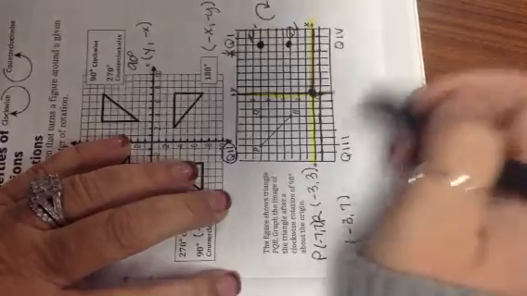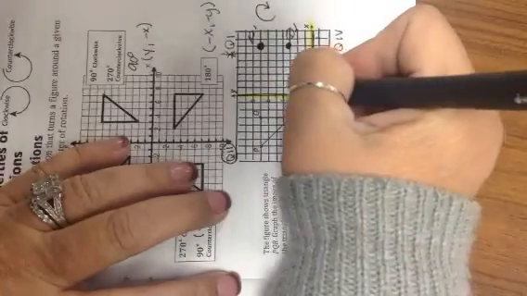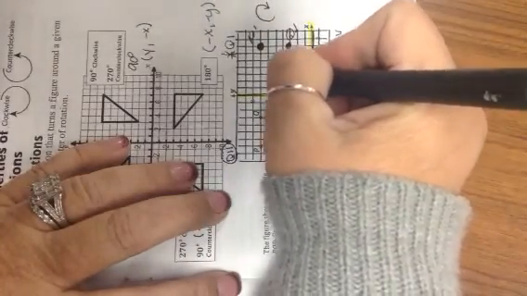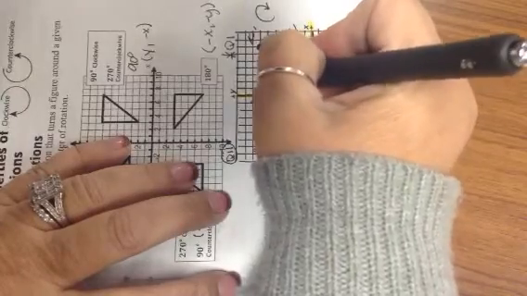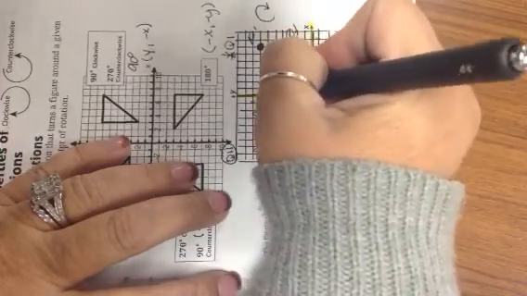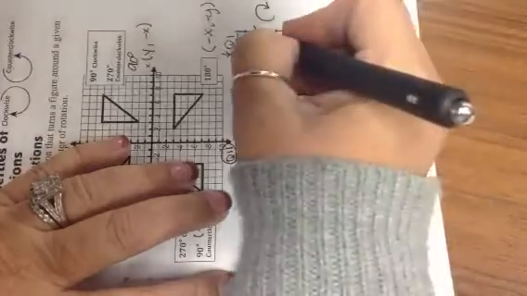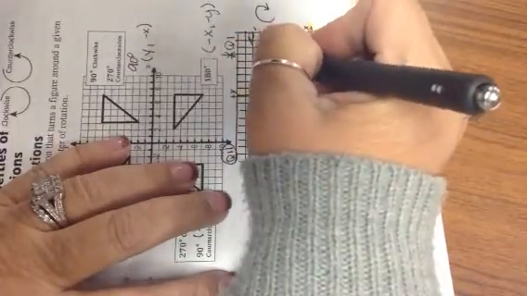And then our R was sitting at negative 3, 3. So we're going to go 1, 2, 3, up 1, 2, 3. And we're going to put R prime here. And then we're just going to connect the dots.